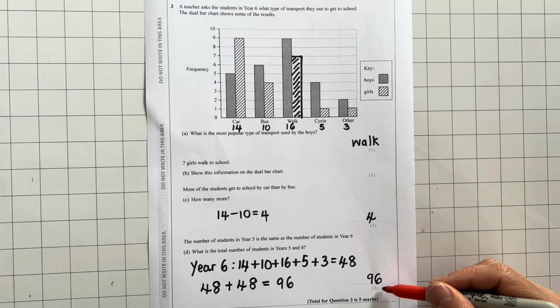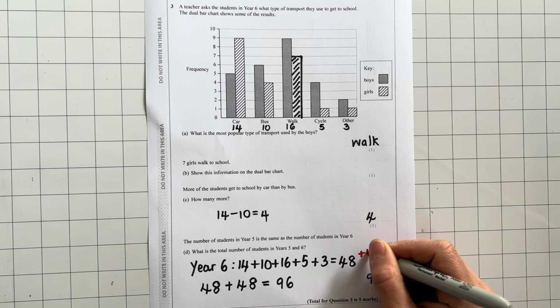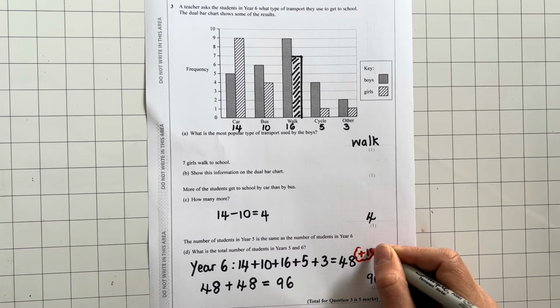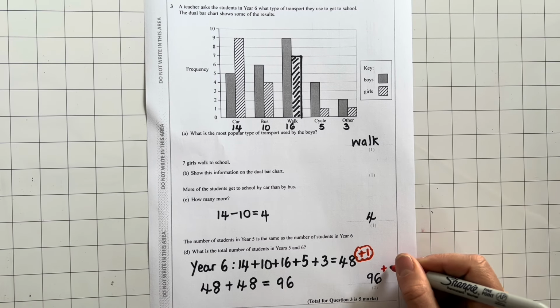Part D is worth 2 marks. The first mark is for finding out how many students there are in year 6. And the second mark for doubling this amount to find 96.